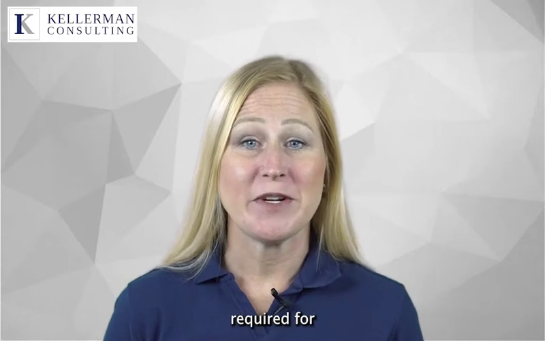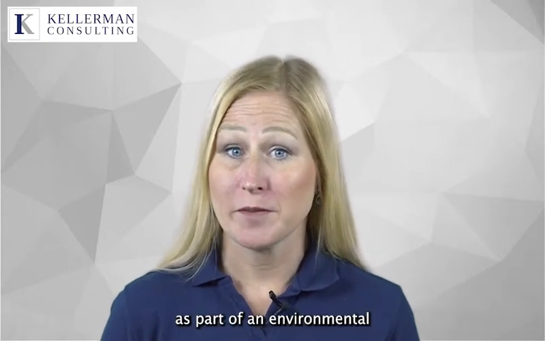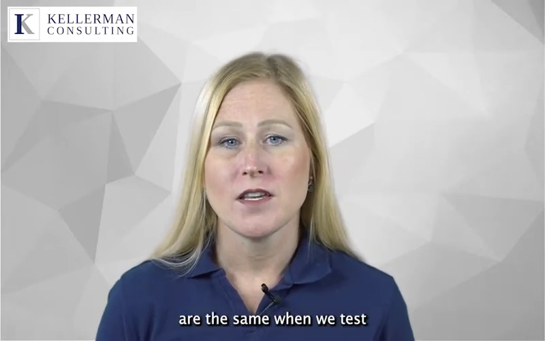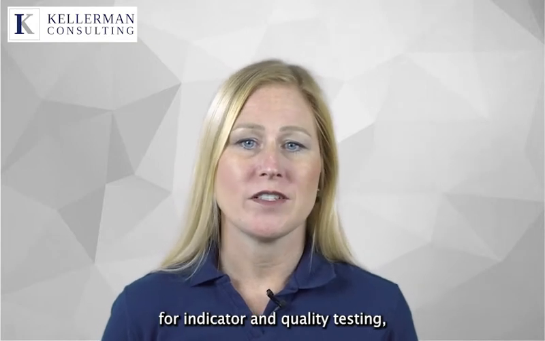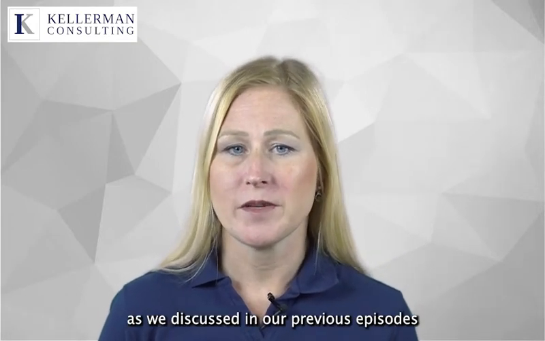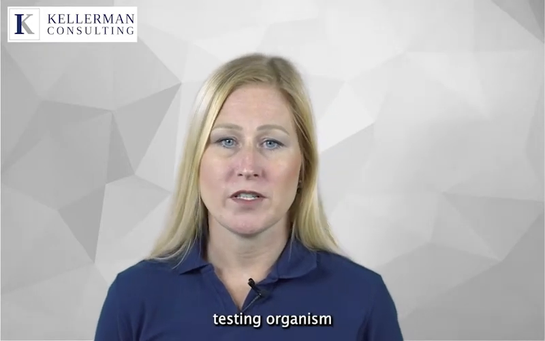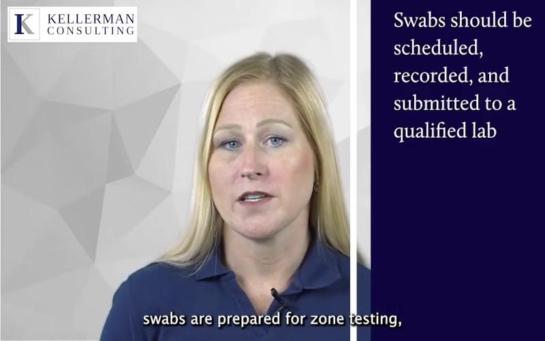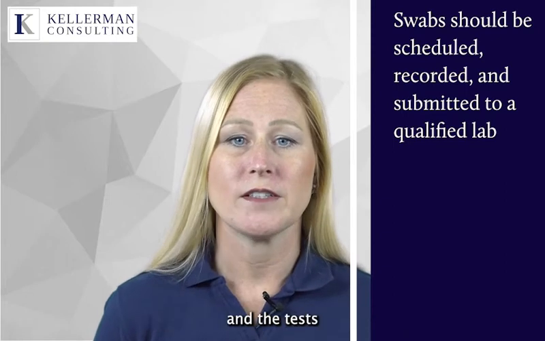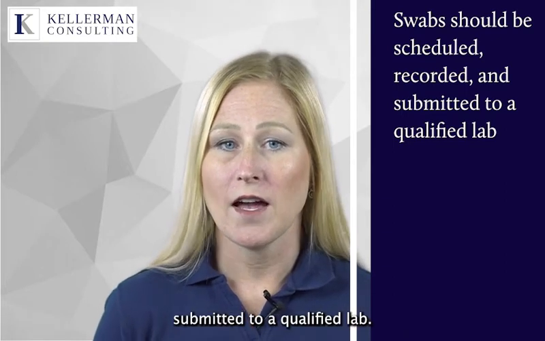The actions required for using swabs as part of an environmental monitoring program are the same when we test for indicator and quality testing, as we discussed in our previous episodes about pathogen swabbing. When indicator and quality testing organism swabs are prepared for zone testing, they should be scheduled, recorded, and the tests submitted to a qualified lab.